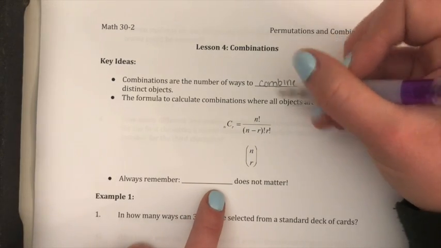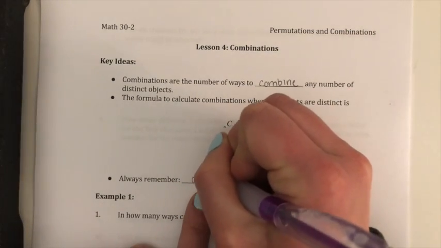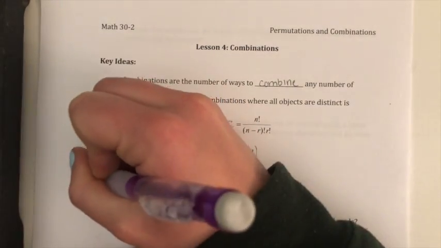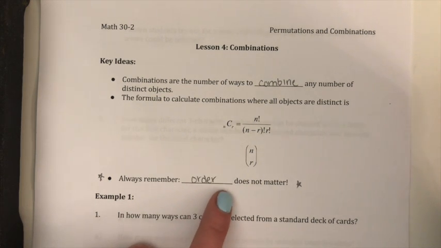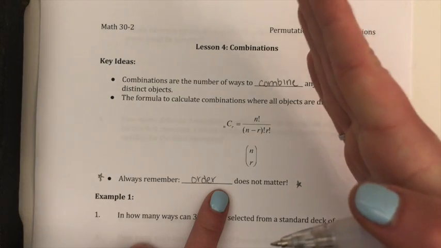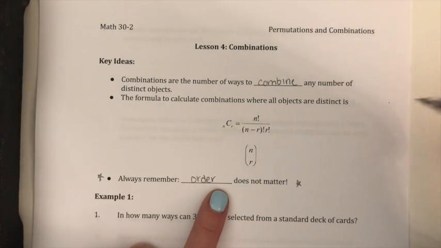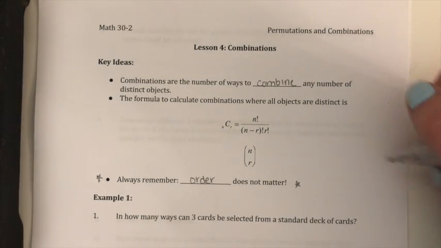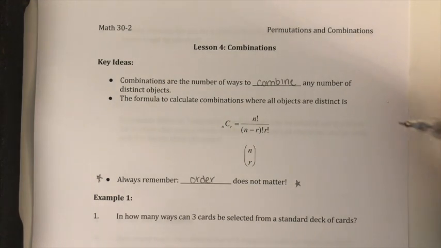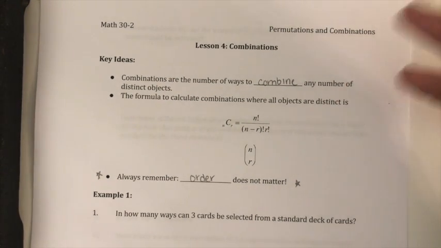In a combination, the biggest difference is that order does not matter. So this is the biggest difference between a permutation and a combination, is that in a combination, it doesn't matter what order you get the things in, it ends up as the same combination, versus a permutation, if you have a different thing first and a different thing second, that would switch. So letters in a word is a great example of a permutation. A great example of a combination is pizza toppings, right? It doesn't really matter what order they go on as long as they all get there. It doesn't matter if the pepperoni's on top of the green pepper or vice versa.